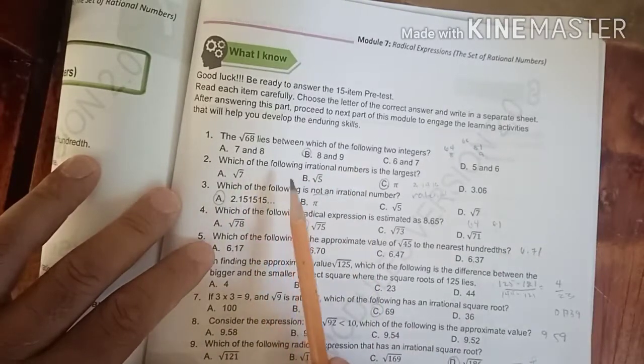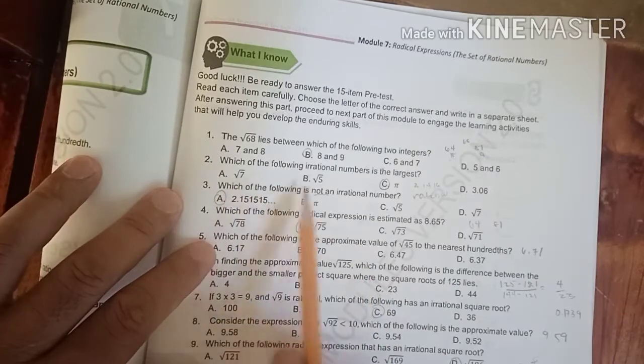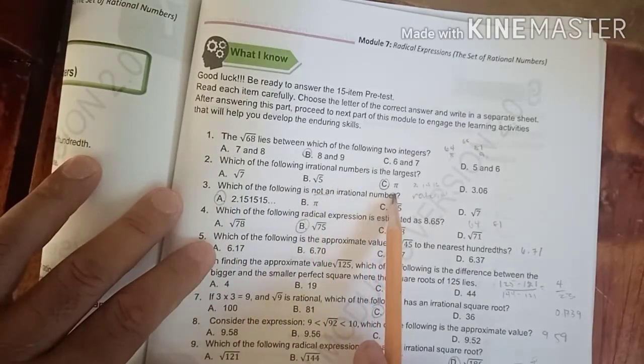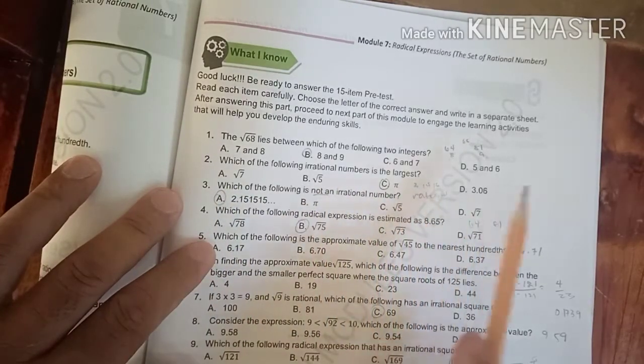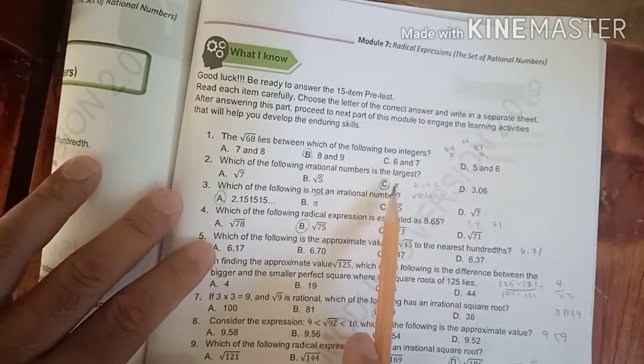Now, number 2, which of the following irrational numbers is the largest? The square root of 7, square root of 5, and pi is 3.146019. This is irrational. And D equals 3.06. Of all of them, pi is the largest.